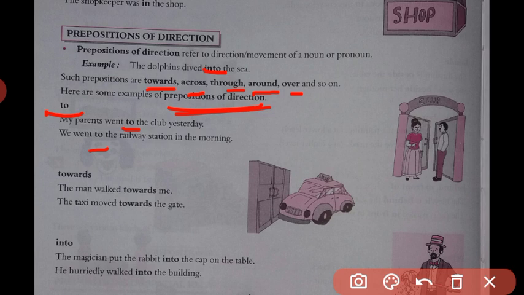Now in the same way, towards. See, the man walked towards me. That means when we use to, it addresses a particular place point in a particular area in that direction. Whereas when you are sure that someone is moving towards you directly, then the word towards stands for a preposition of direction.